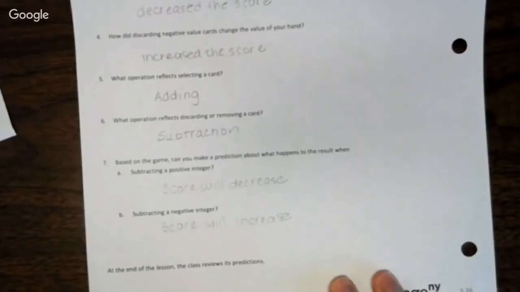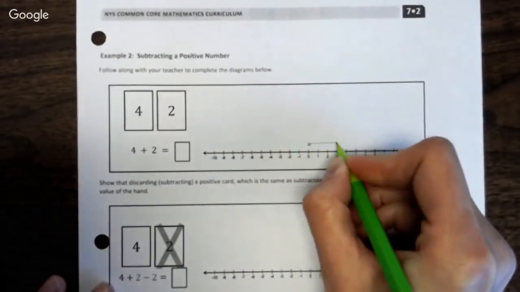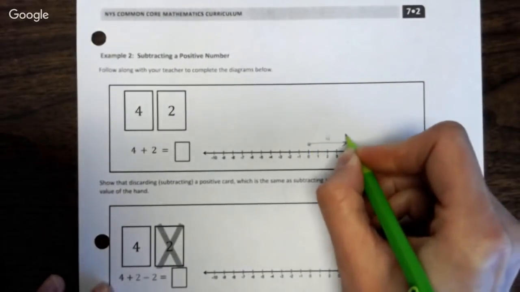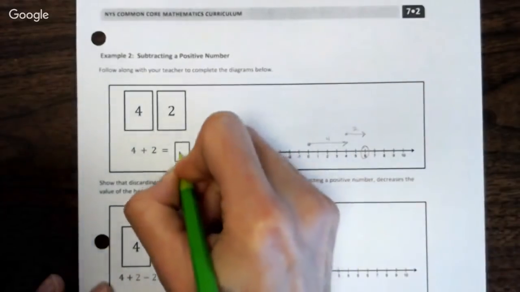All right, so I'm going to show this again. If you look at the next page, it kind of gives you a demonstration of what's happening. So if you have these 2 cards in your hand, 4 plus 2, let's use the number line to show that. So we're going to start at 0, increase 4. From there, go up 2 more, which puts us at 6.